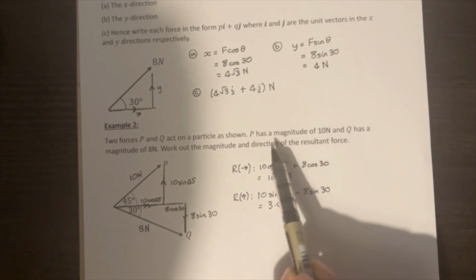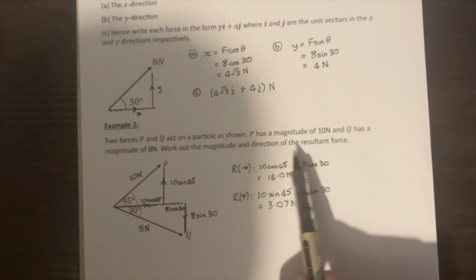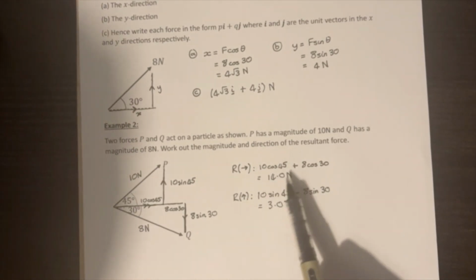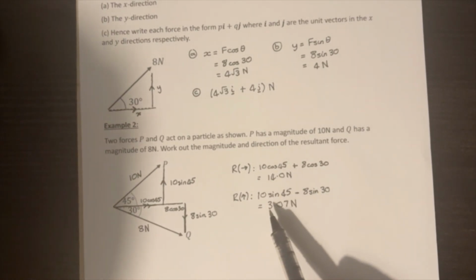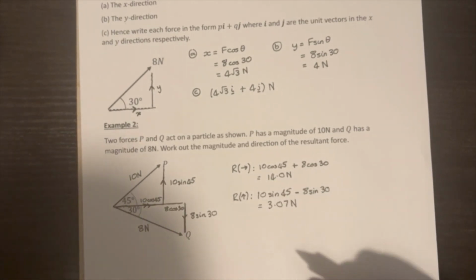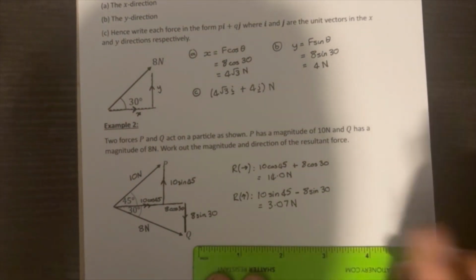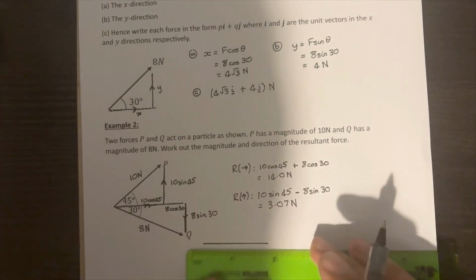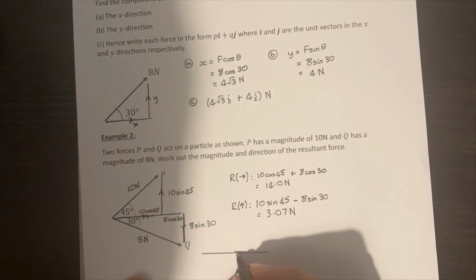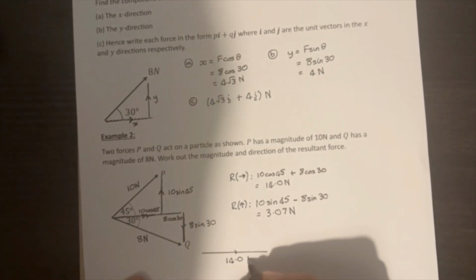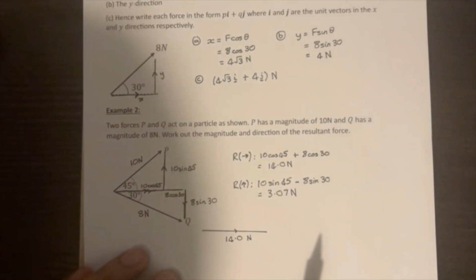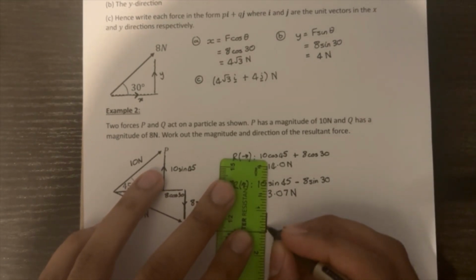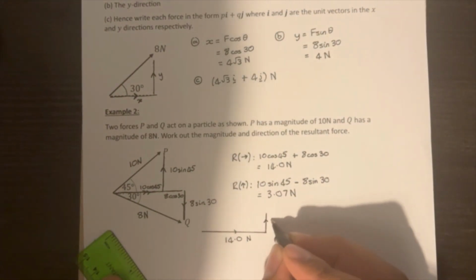So the question is asking us to find the magnitude and the direction of the resultant force. Now we've got our resultant force in its horizontal and vertical components. If I think about what that force looks like, we've got 14 newtons in the horizontal direction, and we have 3.07 newtons in the vertical direction.